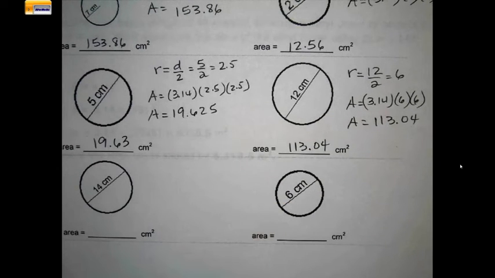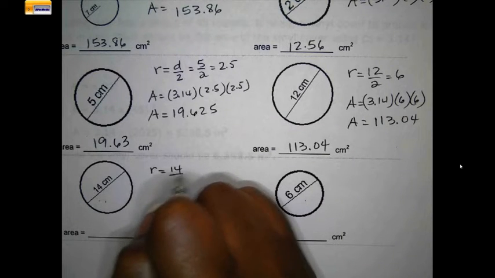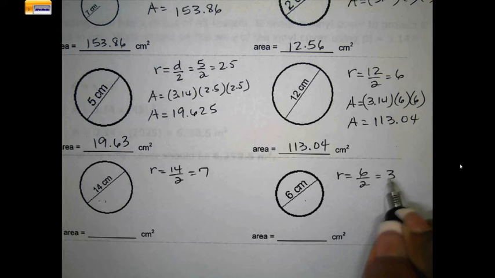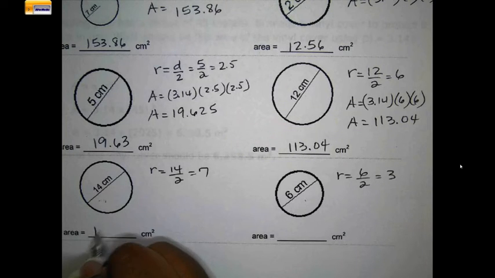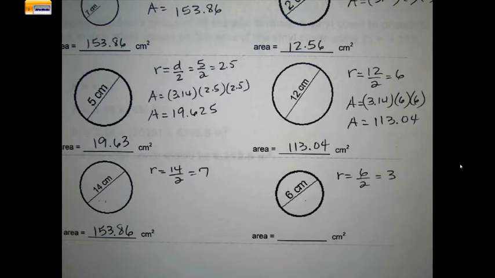And tell me what your answers are. Radius is 7 here. Radius is 3 here. 153.86 for this one. And then the one with 3, 28.36. Okay, are there any questions on page 3?